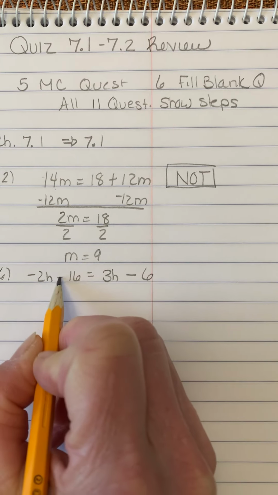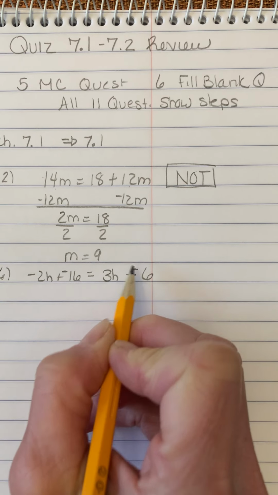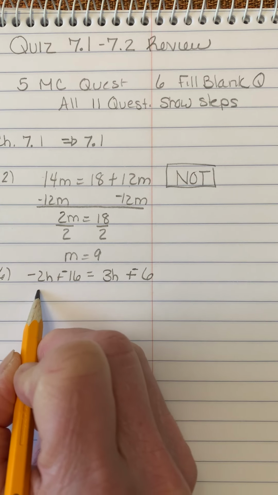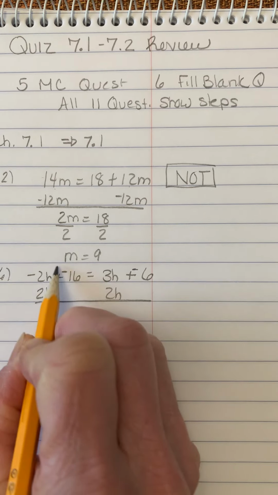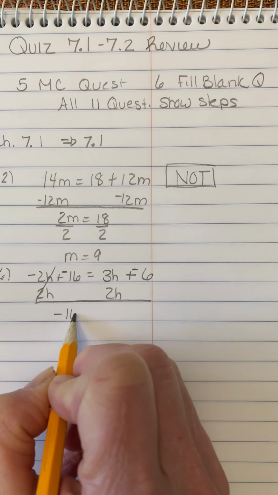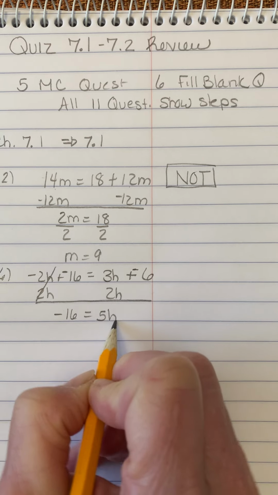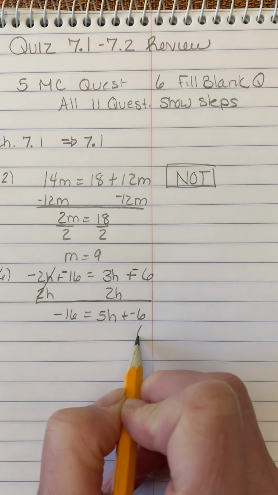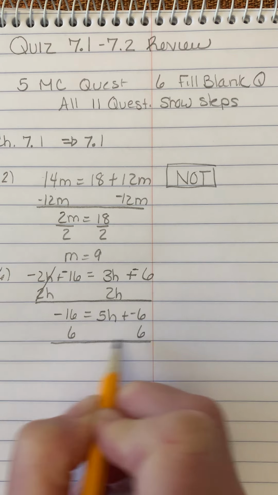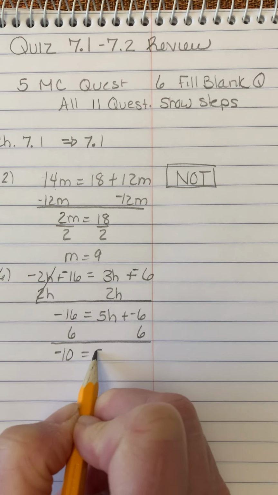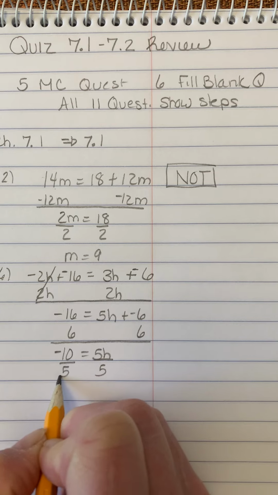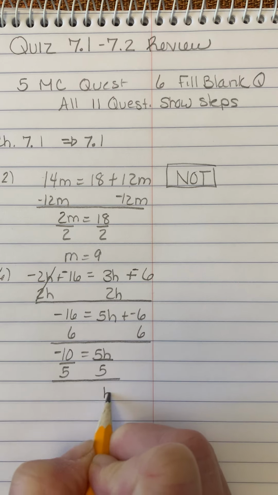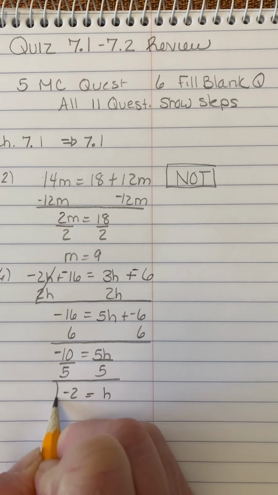So I would definitely go through this problem and add opposite, and then start your movement. Let's move this over here. Negative 16 equals 5h plus negative 6. Add 6 to both sides. Get negative 10 equals 5h. Make sure you don't lose your negatives. That's really important. h equals negative 2.